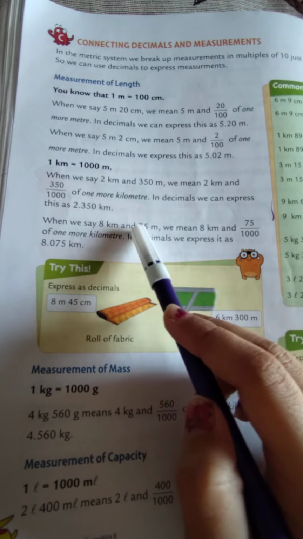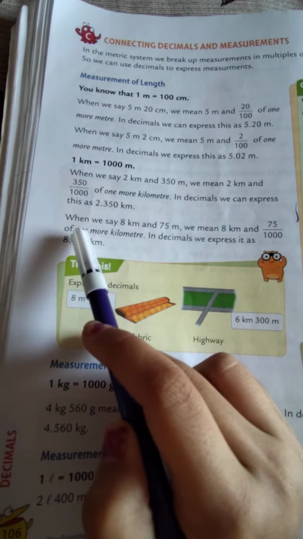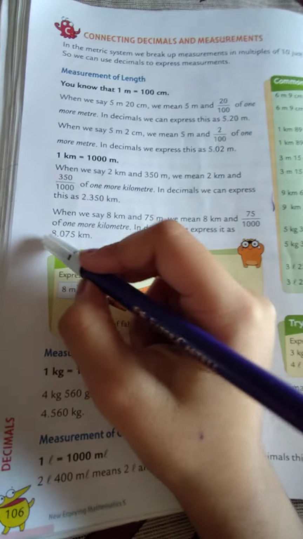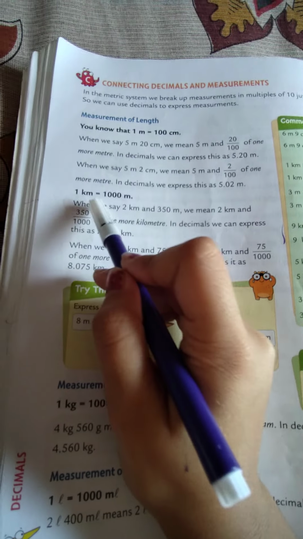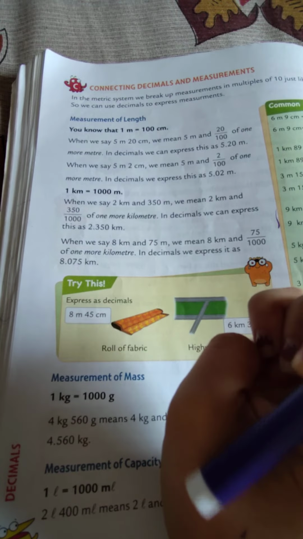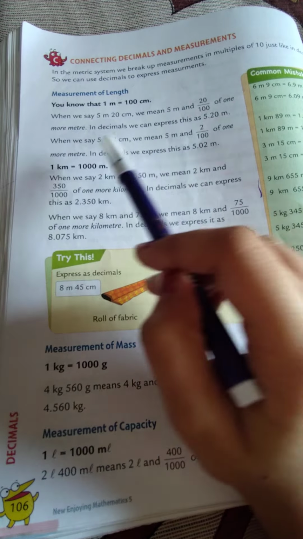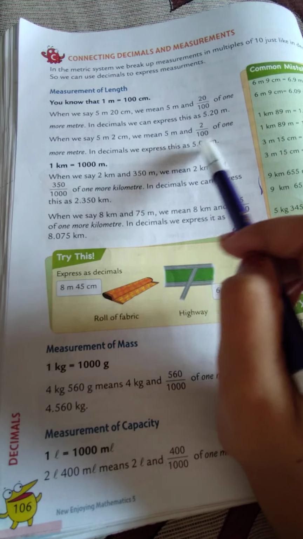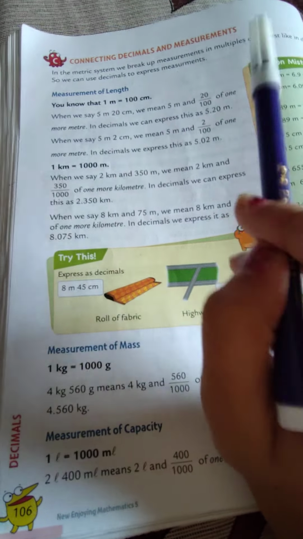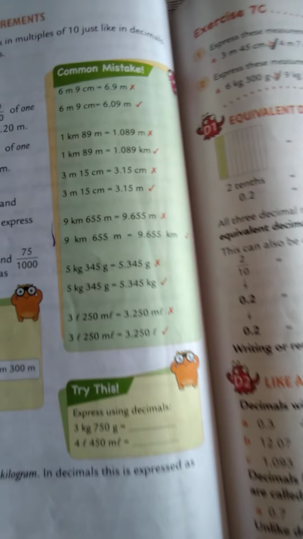Because there is 75 given. If it's 750, then you don't have to add 0. Just write it. But before point, there should be 3 digit if there is 1000, 1 kilometer 1000. Understood? If there is 100, you have 2 like this. Then you have to put 1 0. And if it's 20, you just write 20 as it is. Clear? See the common mistake column also one time.